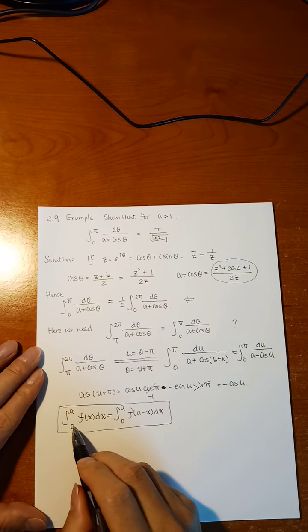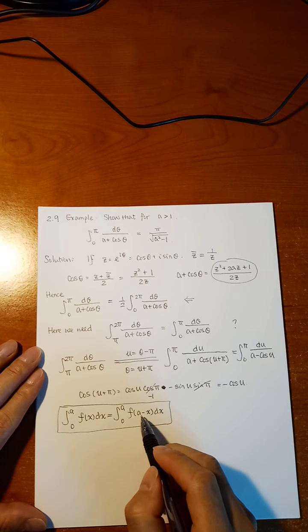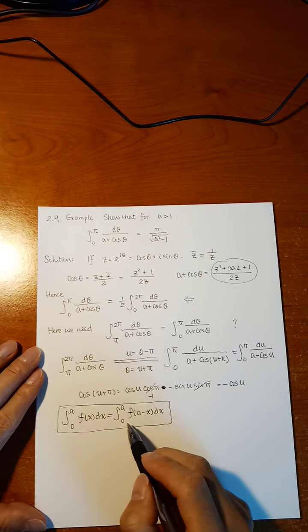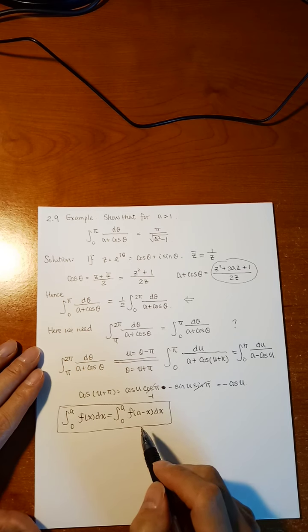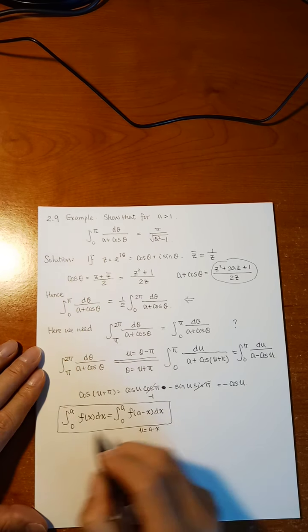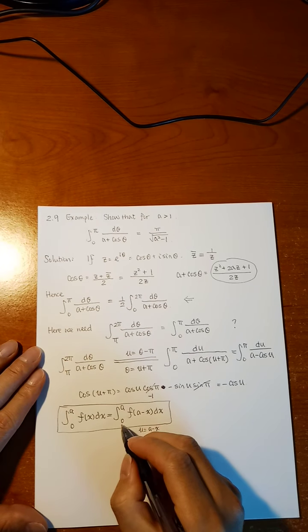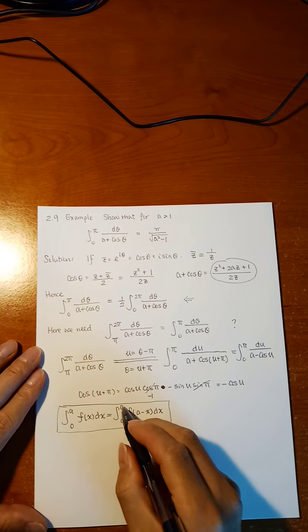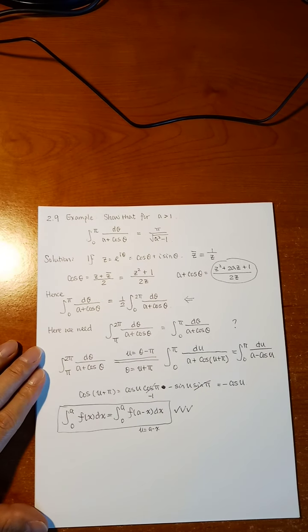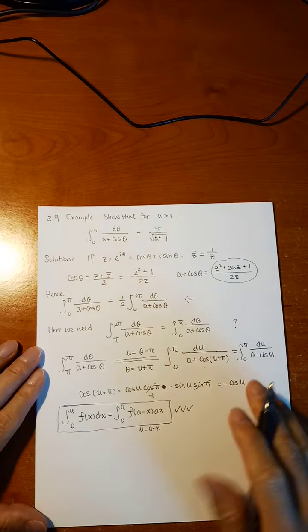We integrate from 0 to a of f(x) dx. It is equal to the integral from 0 to a of f(a minus x) dx. It's the same thing. You just use u substitution. Let u be a minus x. Then dx is negative du, but the integral is from a to 0, and that negative sign will flip them. So this is obviously correct. Be careful, it's very important. We're going to use this fact to prove this one is equal to the original one.